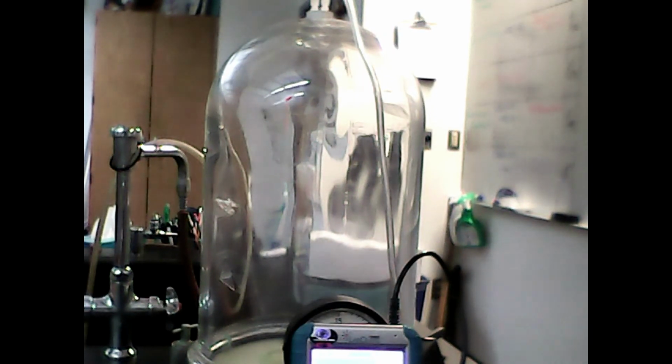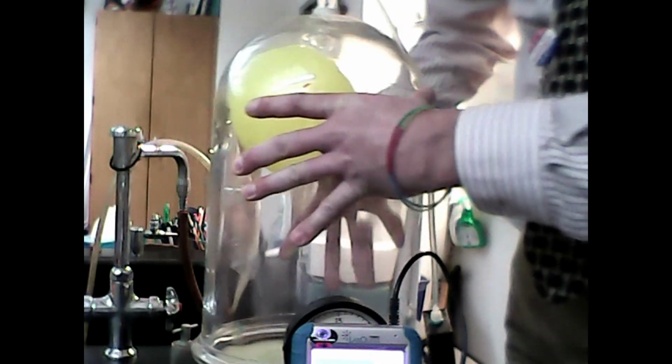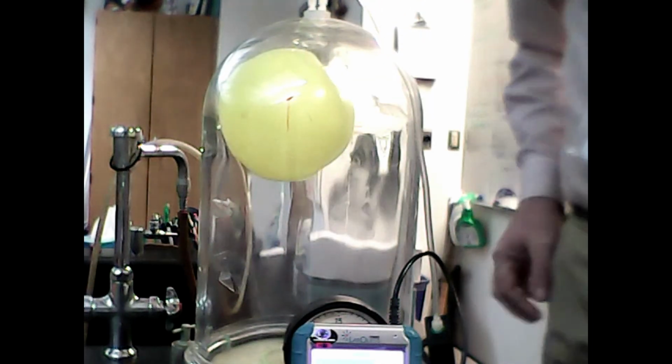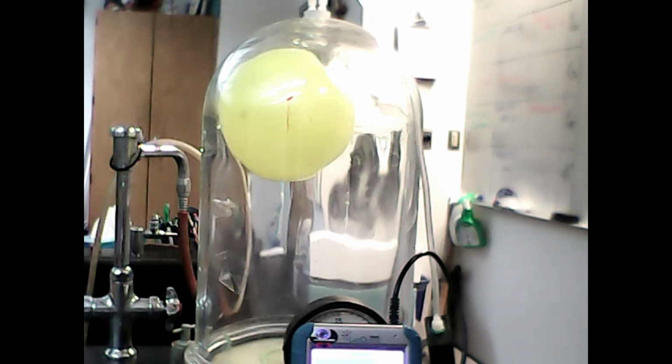This balloon has a tendency to fall to the bottom, so what I have done is I've put a little Scotch tape on it so that it will stick to the side near the top and will stay out of the way. And so here is what this looks like with our balloon stuck near the top. Now we'll hook up our vacuum pump.